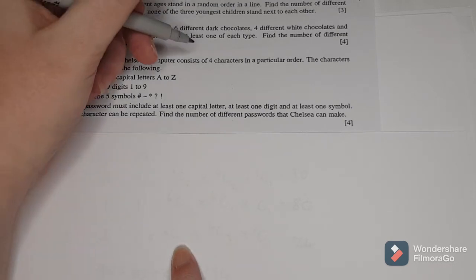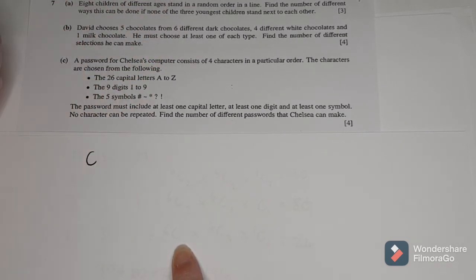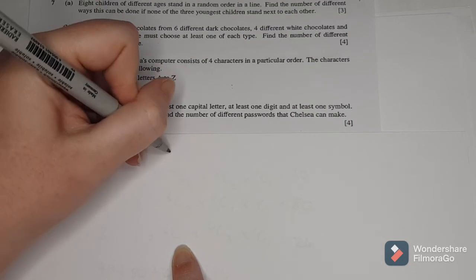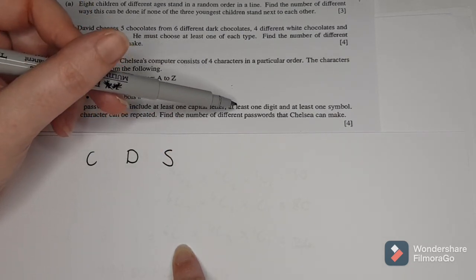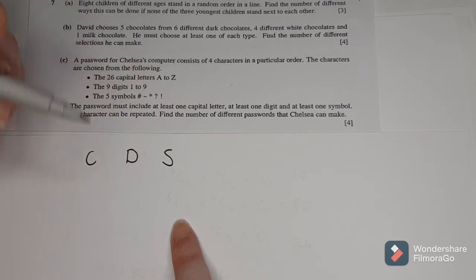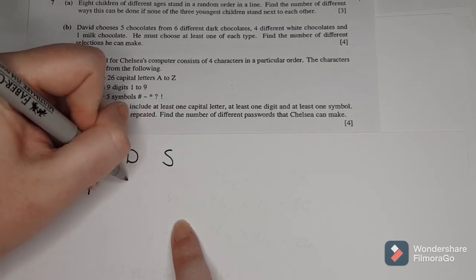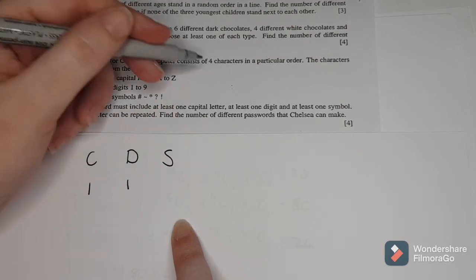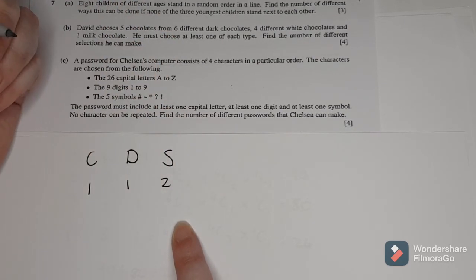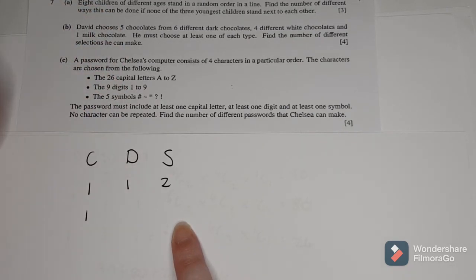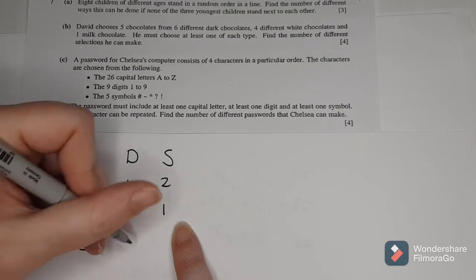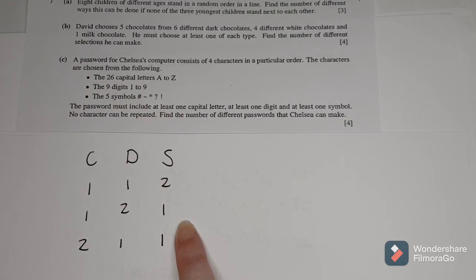So we've got capital letters, digits, and symbols, and she's got 4 in total, but she must have at least 1 of each of them. So she could have 1 capital letter, 1 digit, but now she needs 4, so that means she could have 2 symbols. Or she could have 1 capital letter, 2 digits, and then 1 symbol, or 2 capital letters, 1 digit, and 1 symbol.